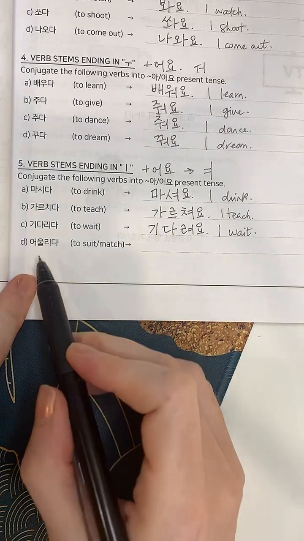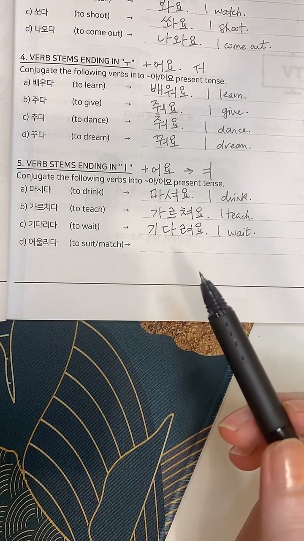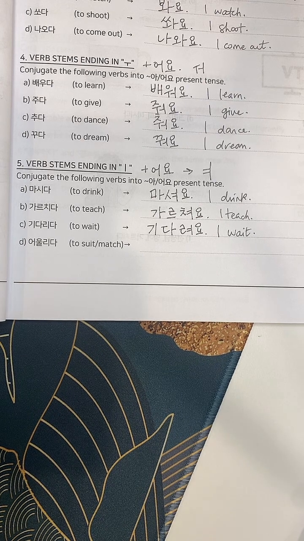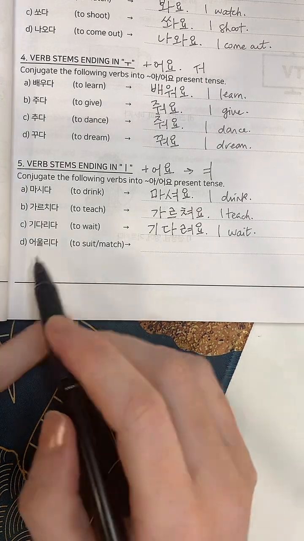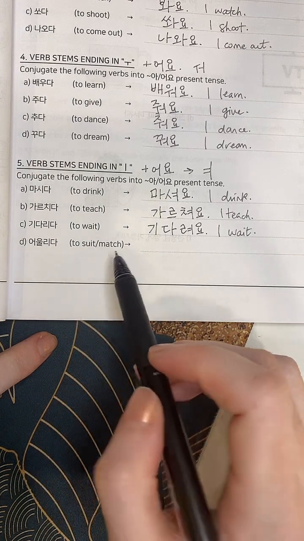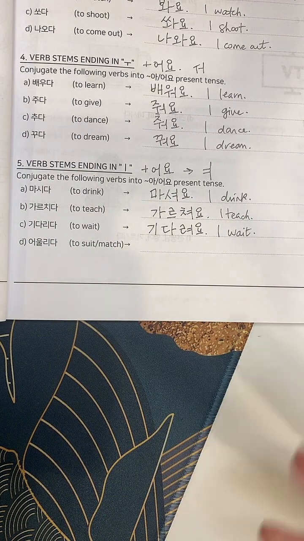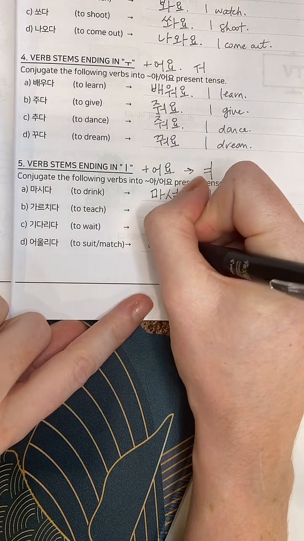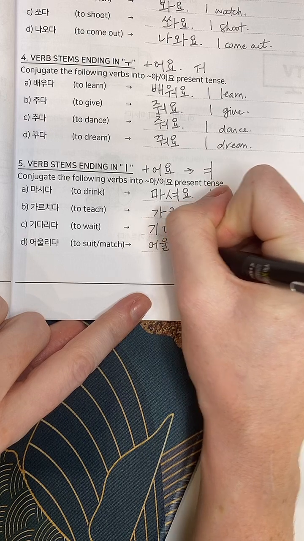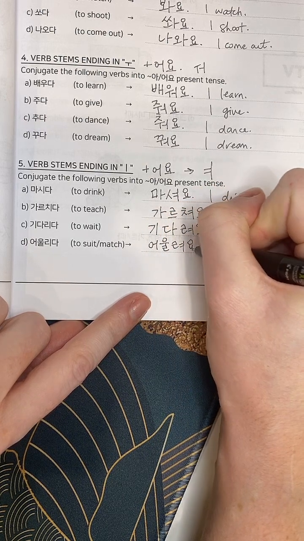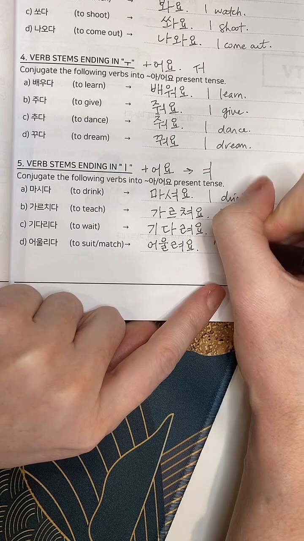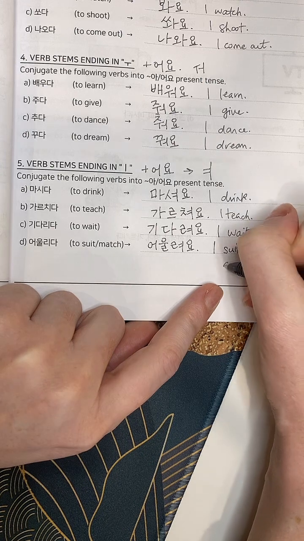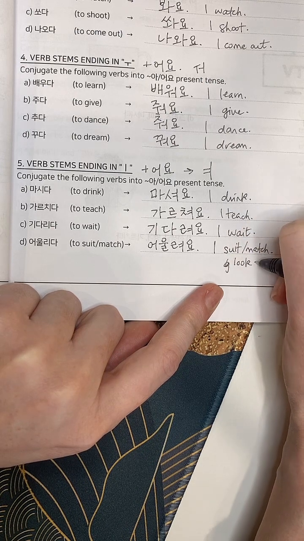And last but not least, we have 어울리다. This is one of my most favorite or least favorite words to say in Korean. It's a tongue twister, I swear. But 어울리다 means to suit or match or go together, like fit well together. So when it's conjugated into the present tense, it becomes 어울려요. I suit, match.